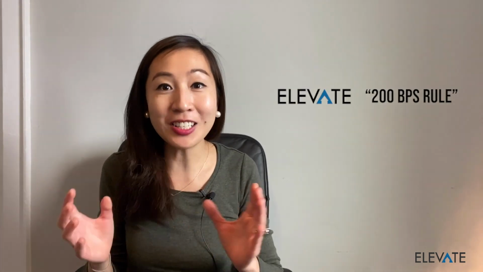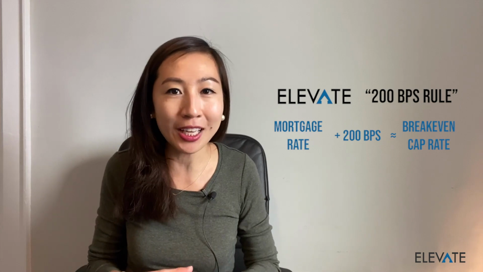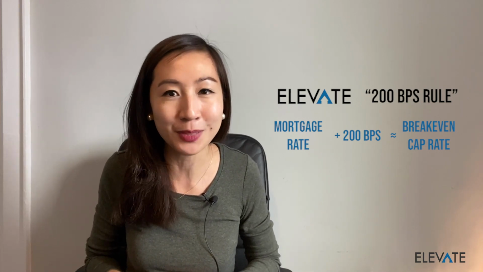Now, assuming we calculate cap rates the same way, the next question is, what makes a good cap rate? Here on our Elevate team, we like to invest in real estate with more balanced returns that enable us to scale effectively. This means we prefer to invest in real estate that offers positive cash flows after our mortgage payments since it's a more secure investment. So here's a quick and rough trick that we use on our team to check for cash flows. Add 2% to your mortgage rate. This will give you a ballpark cap rate that generates break-even cash flows after paying your monthly mortgage payments, including interest and principal pay down.